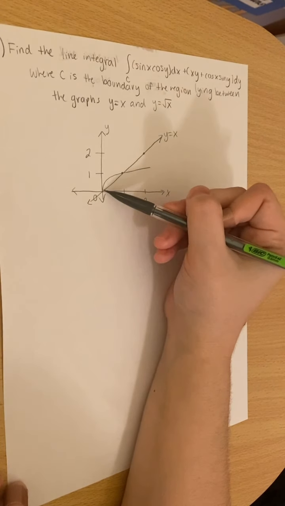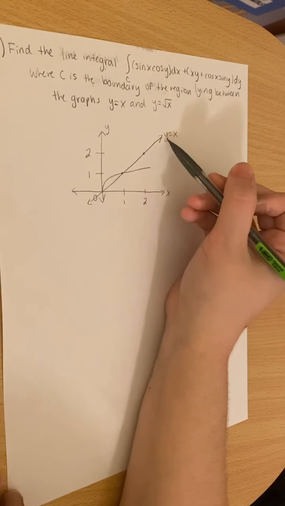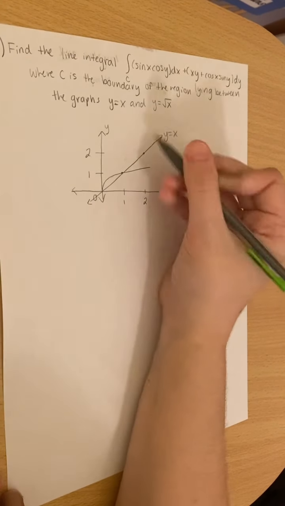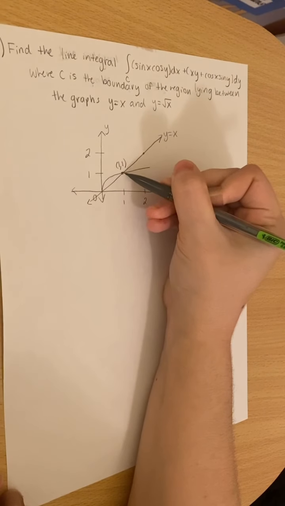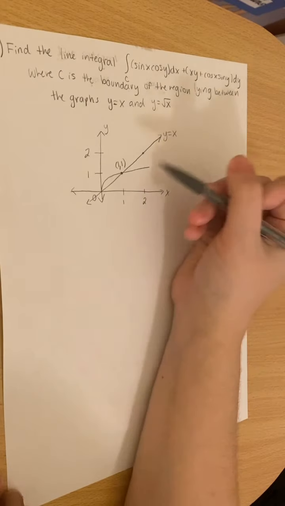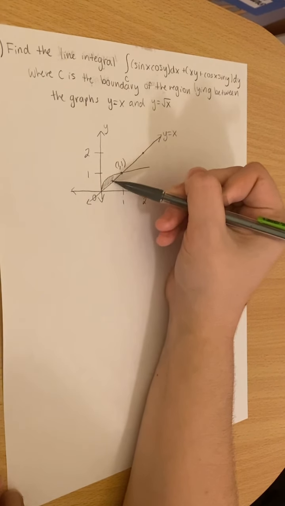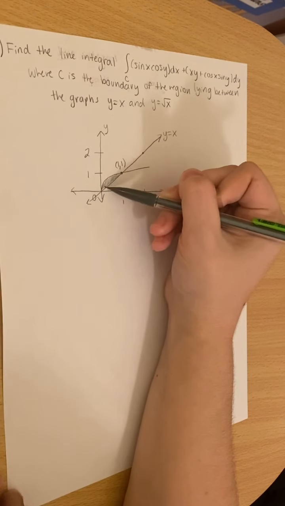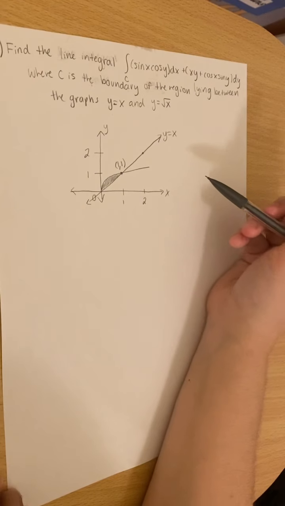But in this case, we only need to draw up to where it's going to meet the y equals x line right here. So I'm just going to label that 1, 1, so I know that that's where that meets. And so, of course, our region right here, I'm just going to shade it, so again we know what our region is exactly.